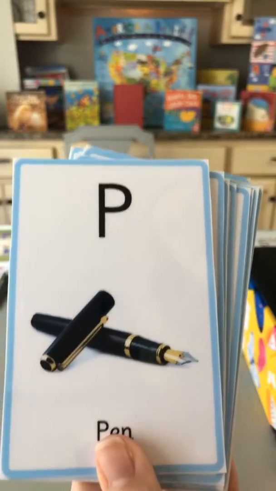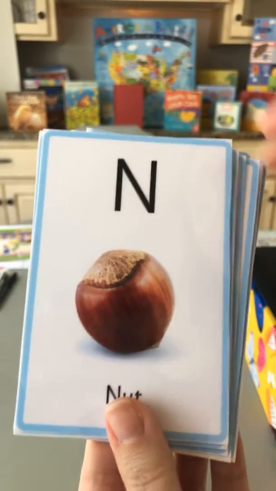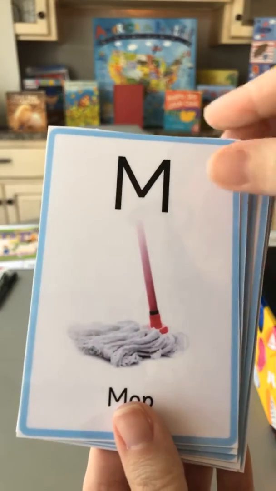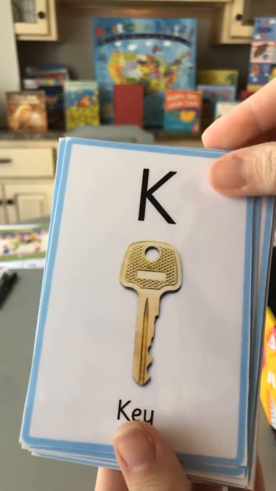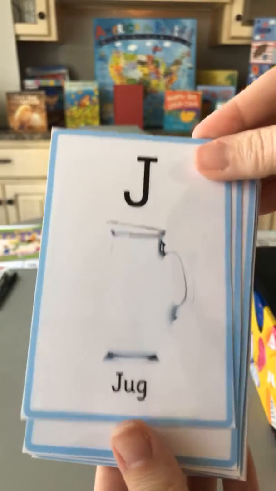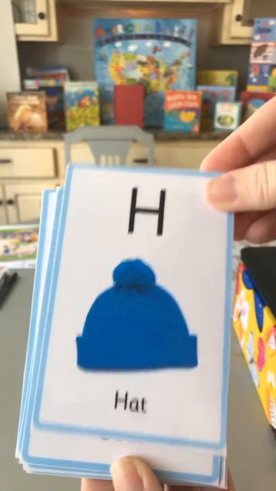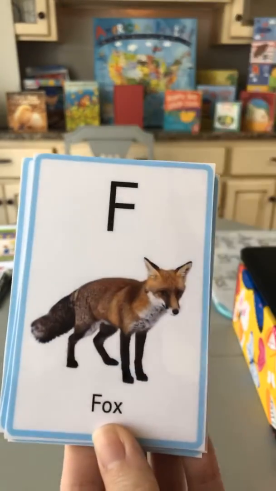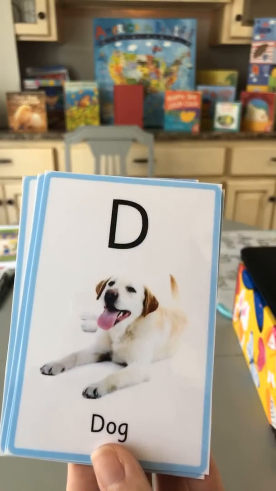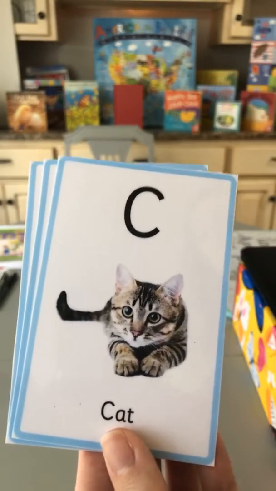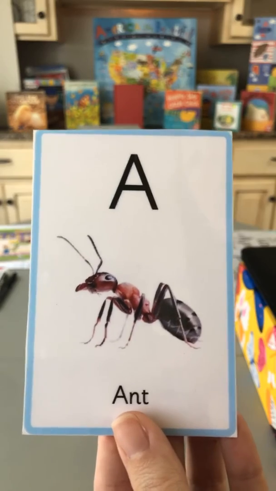Letter is P, sound is P. Letter is O, sound is O. Letter is N, sound is N. Letter is M, sound is M. Letter is L, sound is L. Letter is K, sound is K. Letter is J, sound is J. Letter is I, sound is I. Letter is H, sound is H. Letter is G, sound is G. Letter is F, sound is F. Letter is E, sound is E. Letter is D, sound is D. Letter is C, sound is K. Letter is B, sound is B. And letter is A, sound is A.